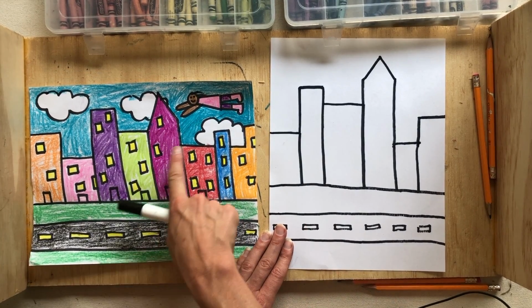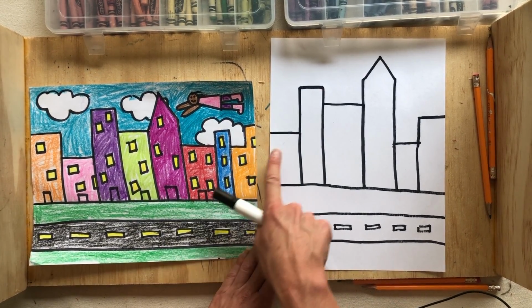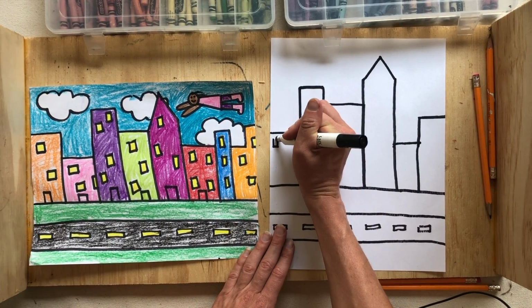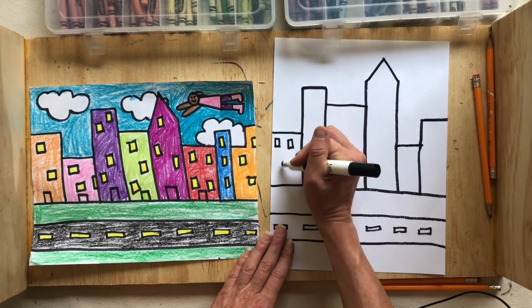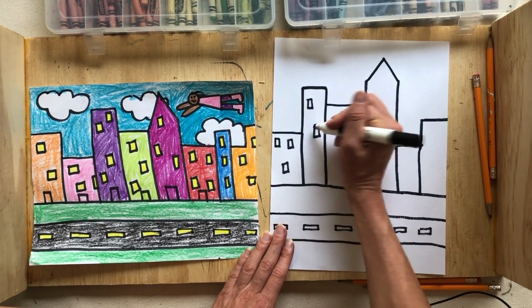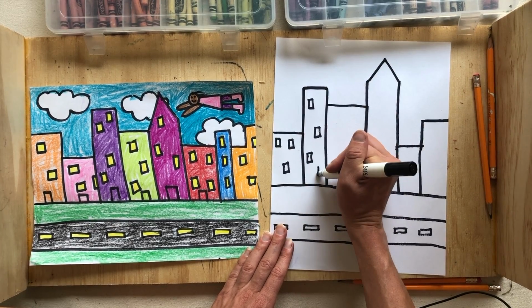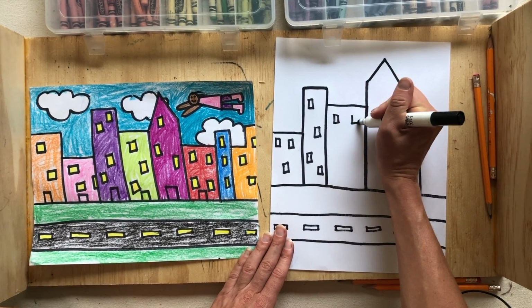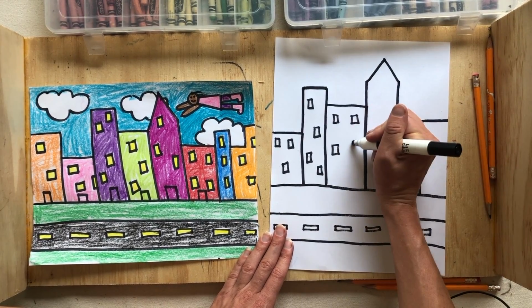Let's start adding the rectangles inside our buildings for all the windows. So inside your buildings, you can make small rectangles. They don't have to be all in a row. You can just make them here and there, because maybe most of the people have their lights off. You're just going to make small rectangles inside each building.